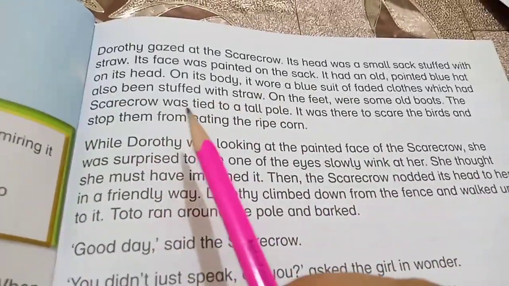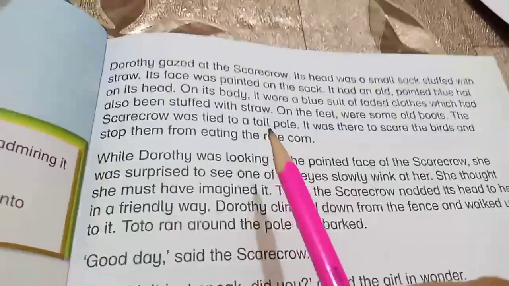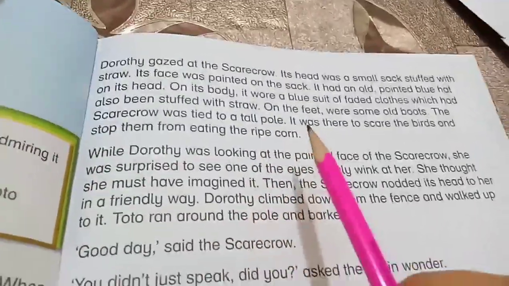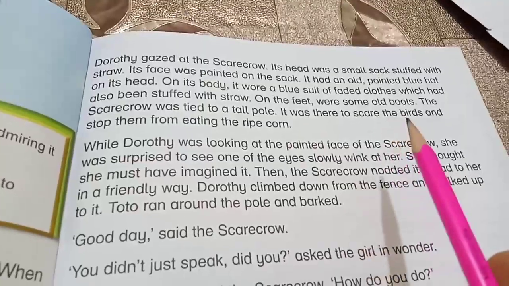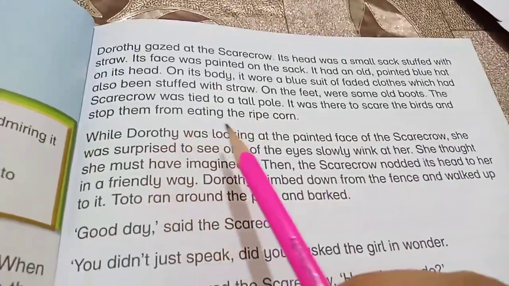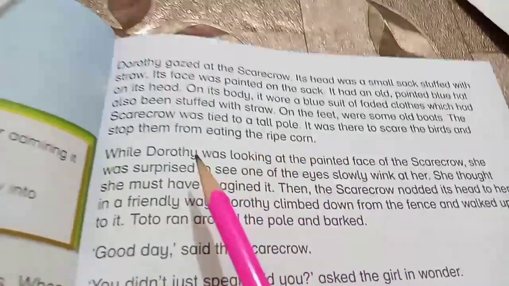The scarecrow was tied to a tall pole. It was there to scare the birds and stop them from eating the ripe corn.